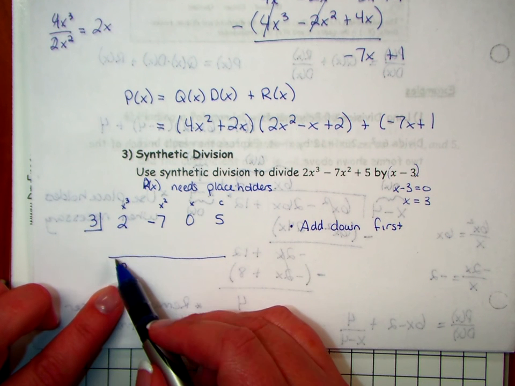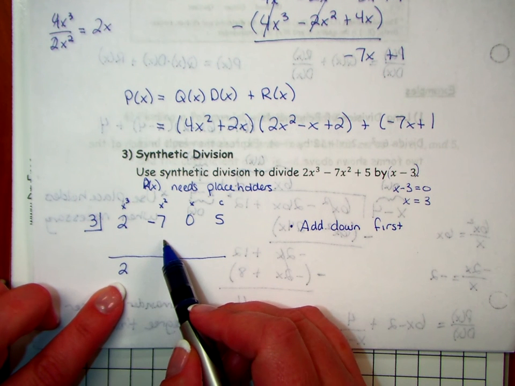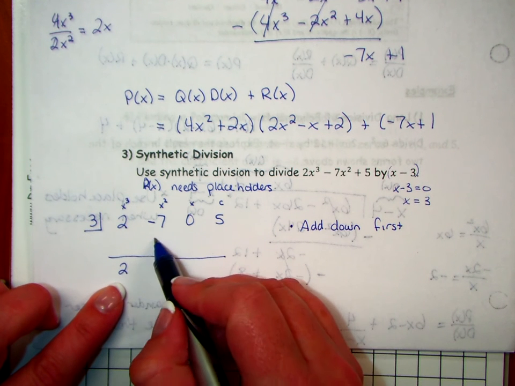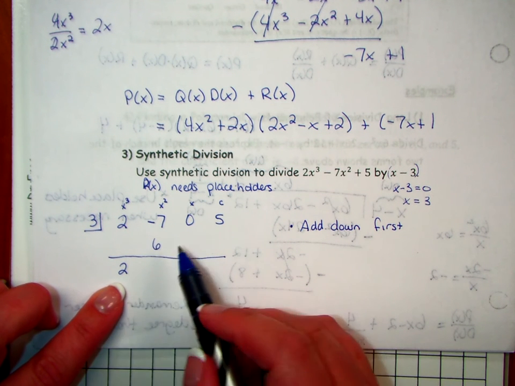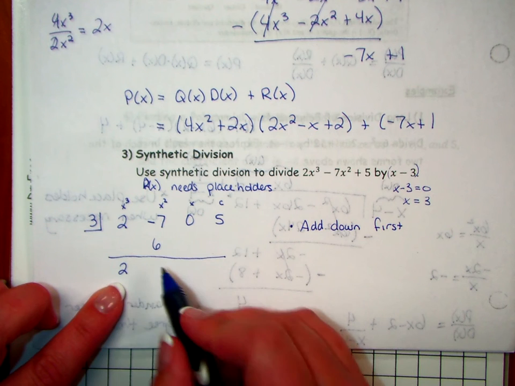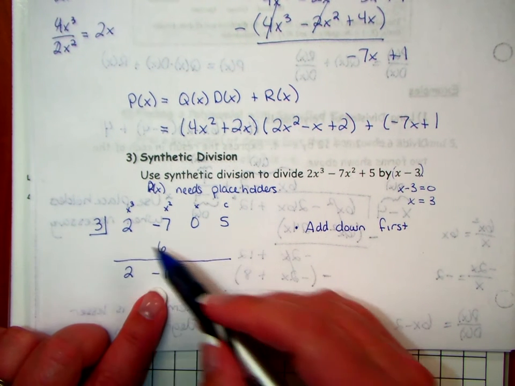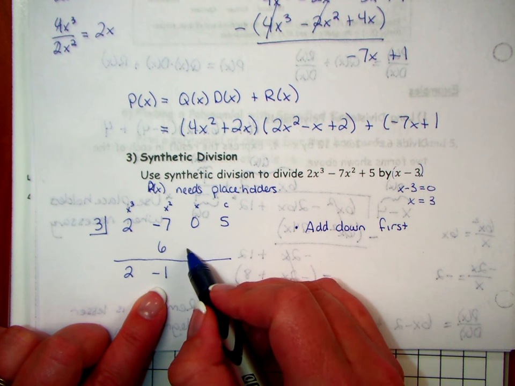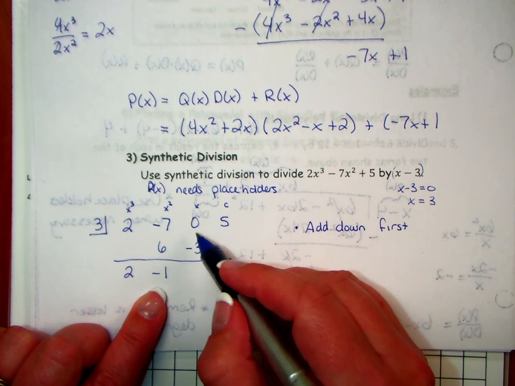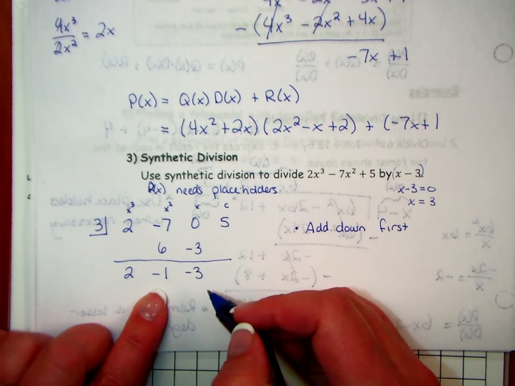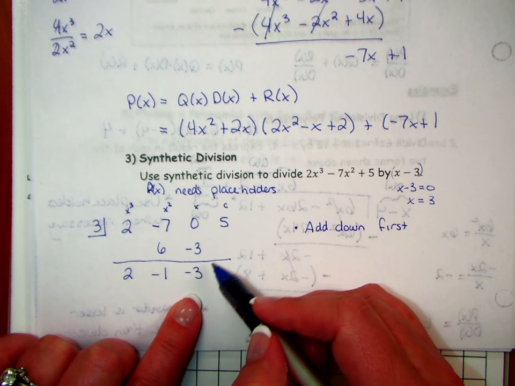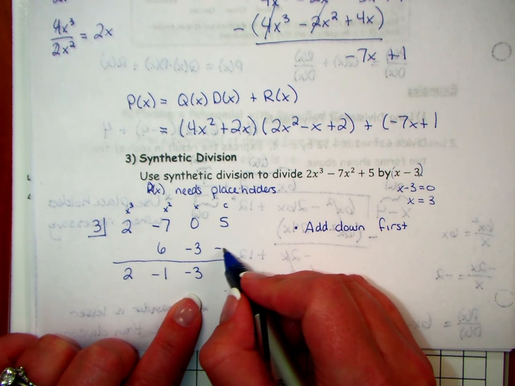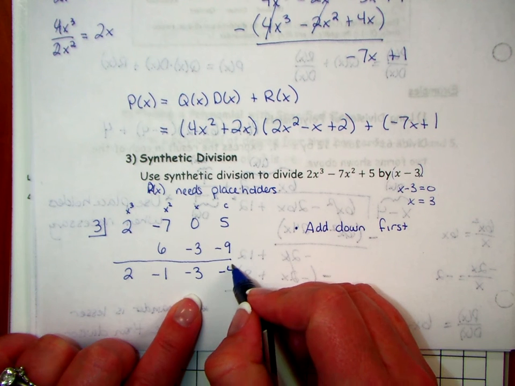And then we're going to start the synthetic division process. We're going to do 3 times 2 and put it in the next adjacent spot. Right? So 3 times 2 is 6. The 6 is going to go underneath the negative 7. And then we add down. Okay, negative 7 and 6 is negative 1. And then we're going to do it again. 3 times negative 1, put it in the next adjacent spot. So a negative 3 is going to go here. Add down. And then 3 times negative 3 is going to go in the next adjacent spot. So 3 times negative 3 is negative 9. Add down. This is our answer.